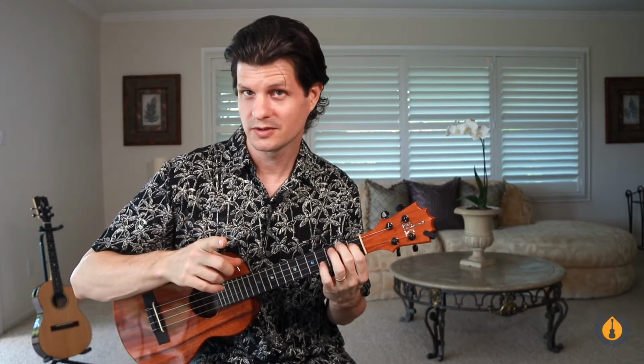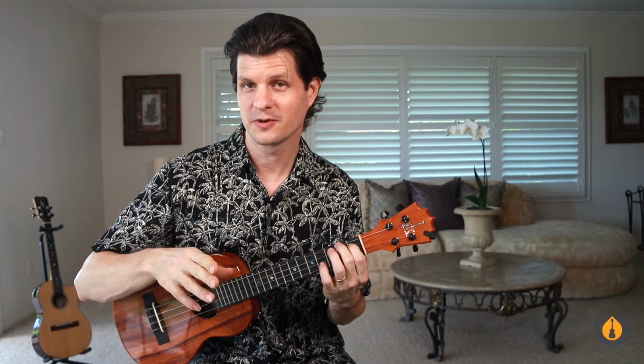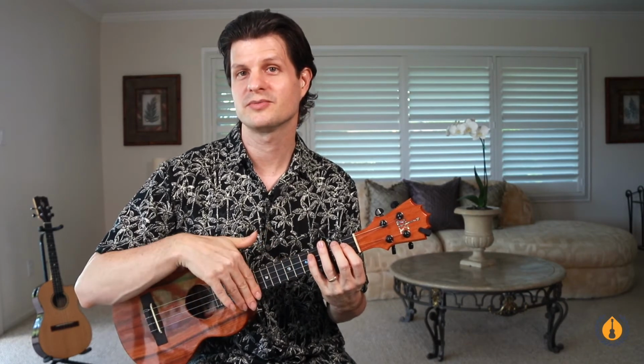So what if we played A, and remember we talked about our chord scale? The 1 chord is major, the 4 is major, and the 5 is major. The 5 could also be dominant 7th. We do that quite a bit. The 2, 3, and 6 chords are minor. The 7 chord is diminished. We're just focusing on major chords right now.